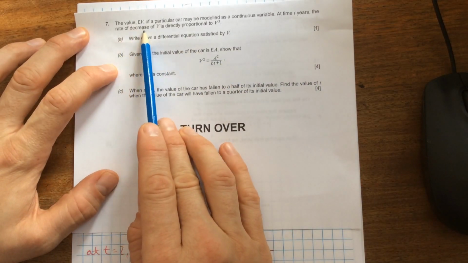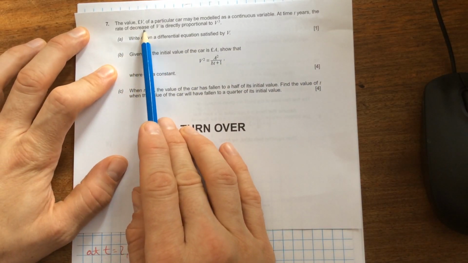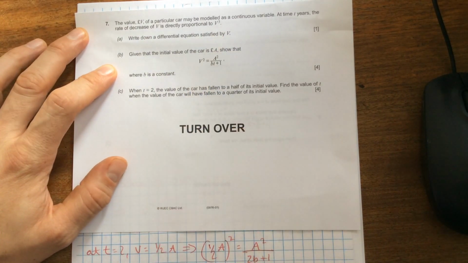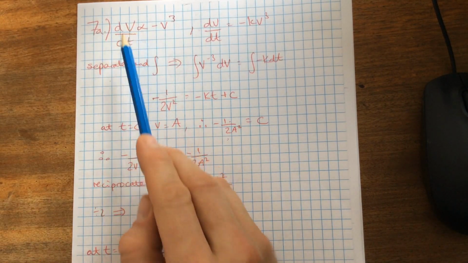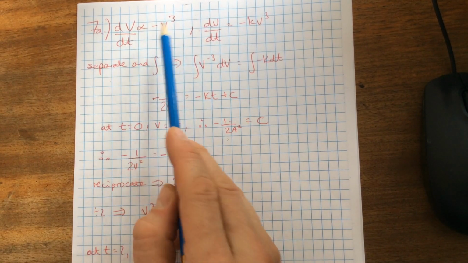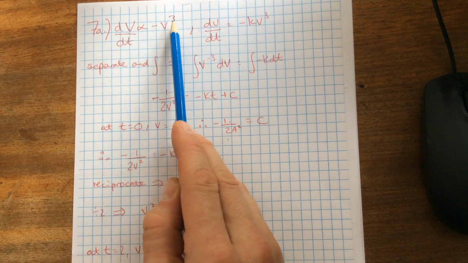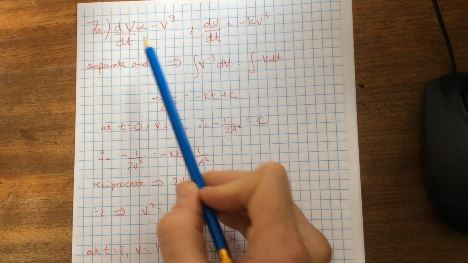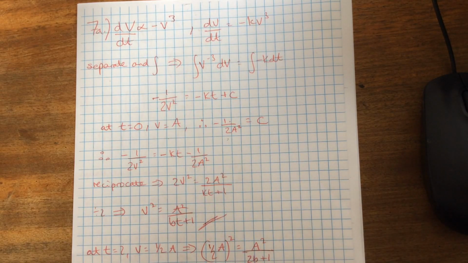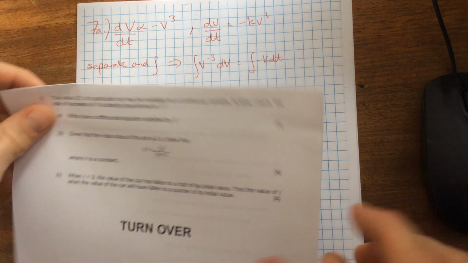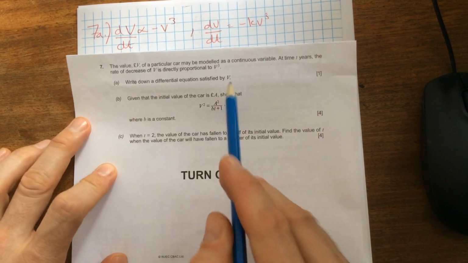First of all, it's a rate of decrease, so it's going to be a minus, and it's directly proportional to v cubed. So our dv by dt, our rate of decrease, is proportional to minus, representing the decrease, v cubed. And then, of course, we swap the proportionality sign for an equals k. So dv by dt equals minus kv cubed is our first mark, our differential equation satisfied by v.